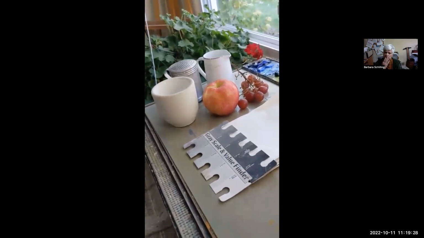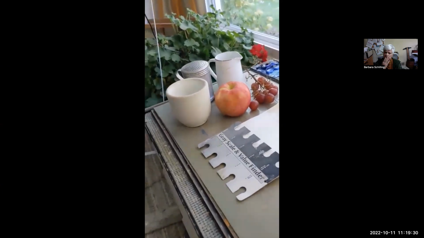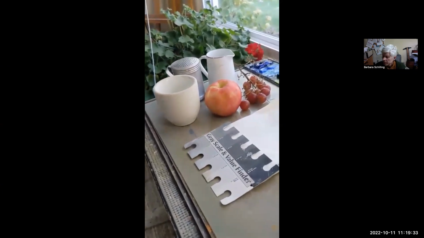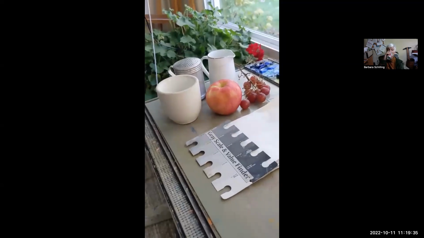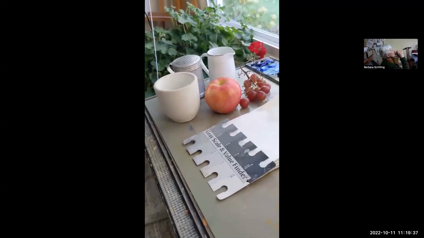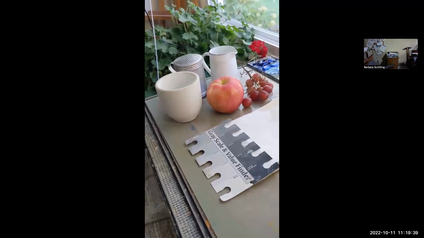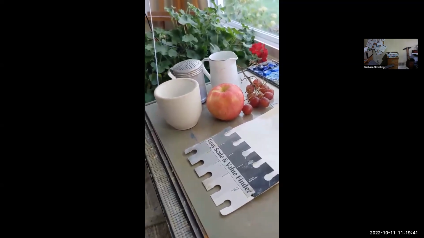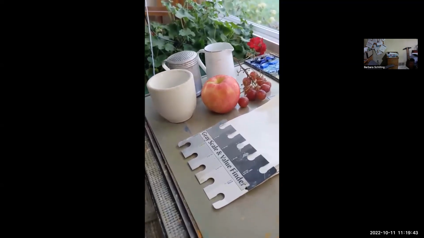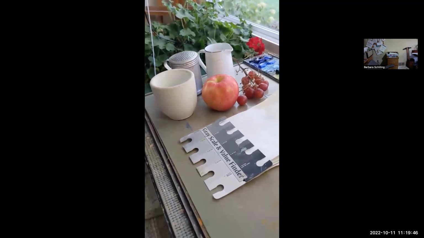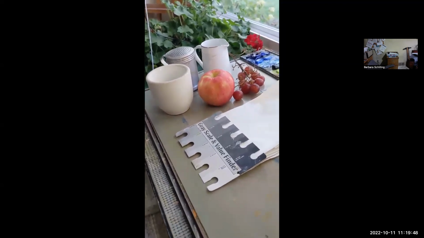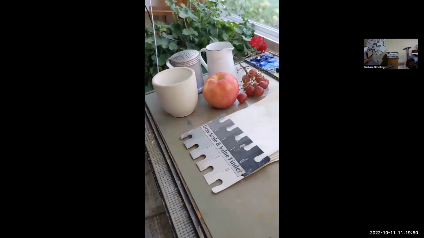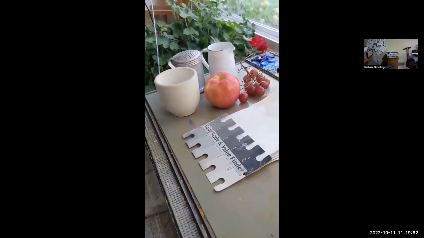We want to, at this point, just learn how value affects the volume and creates the depth in the shape of an object, gives you the sense of three-dimension, as well as creating a very strong design element, even within abstract art.